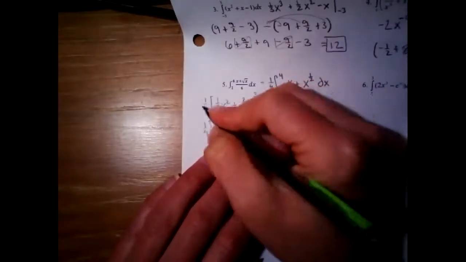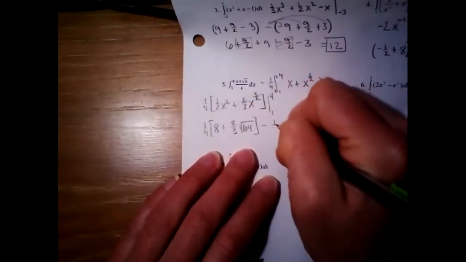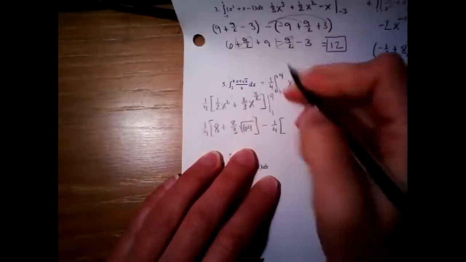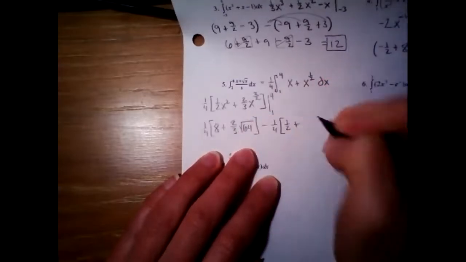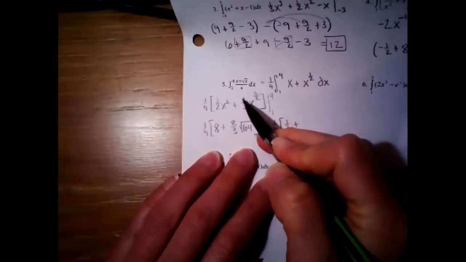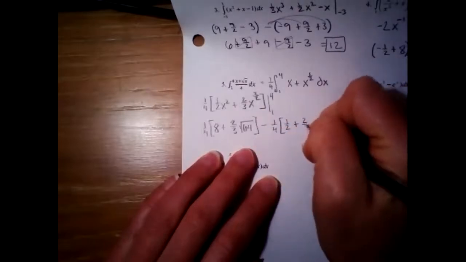Minus, all right, now we're going to plug in 1 to this whole thing. So that'll be 1/4. And then if we plug in 1, that's going to be 1/2 plus, now 1 to any power is just going to be 1. And then times 2/3 would be 2/3.